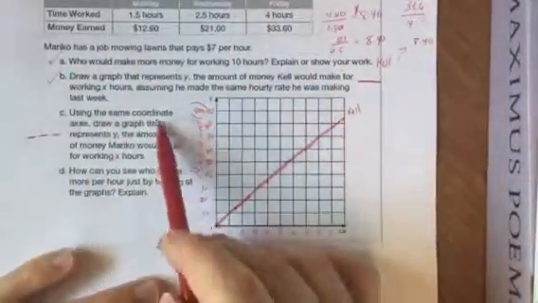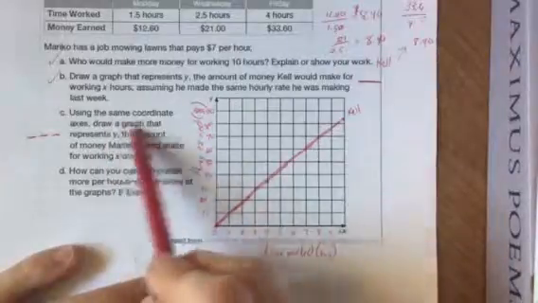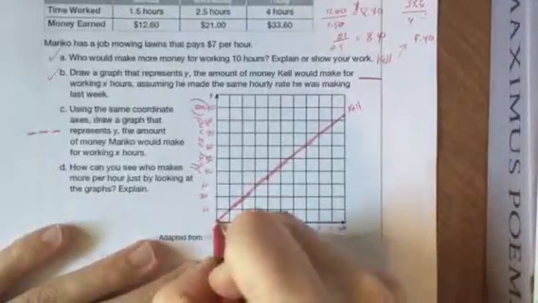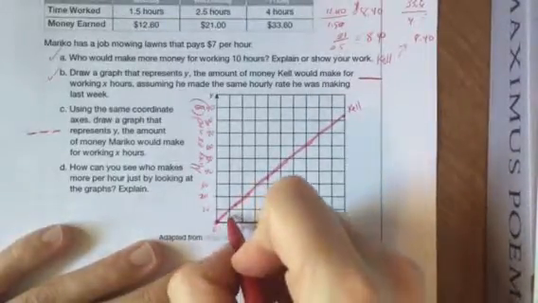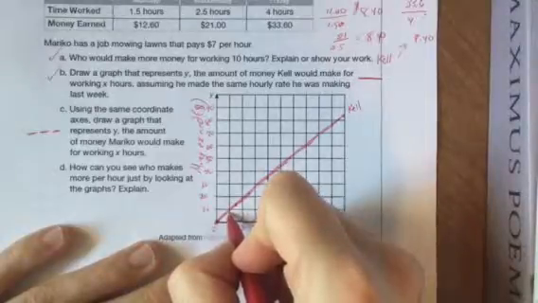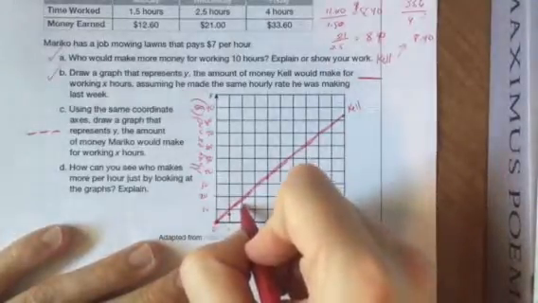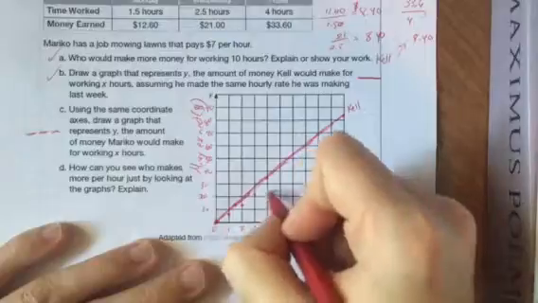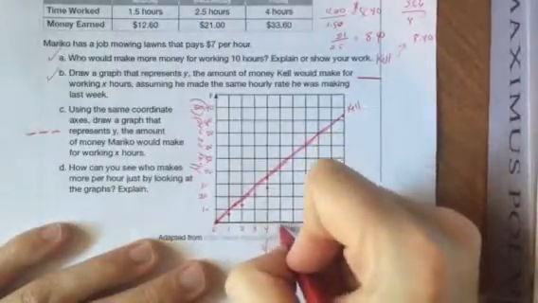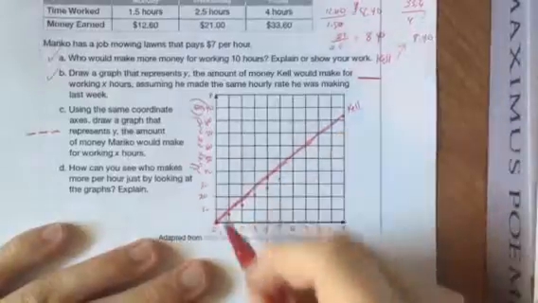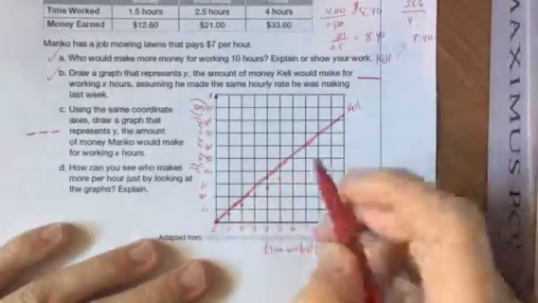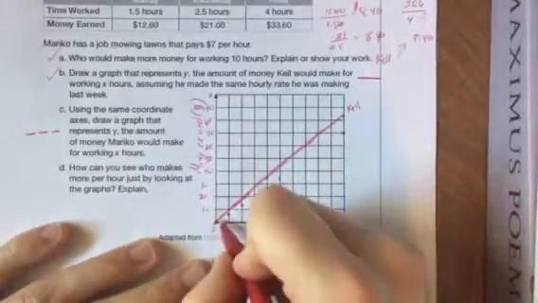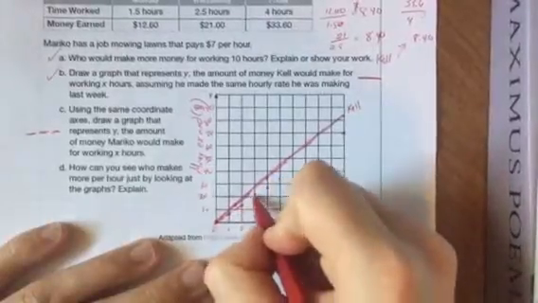So we've done this and this. Now using the same coordinate axes, draw a graph that represents Y, the amount of money Mariko would make after X hours. So Mariko starts out again making $0 for 0 hours, but then after 1 is only making $7. 2 would be $14. 3 would be $21. 4 would be $28. 5 would be 35, right? So you see we're starting to see the pattern here. And then if I jump to 10, 10 would be 70, so I can kind of see my end game there. So now I'm going to make this dashed line.